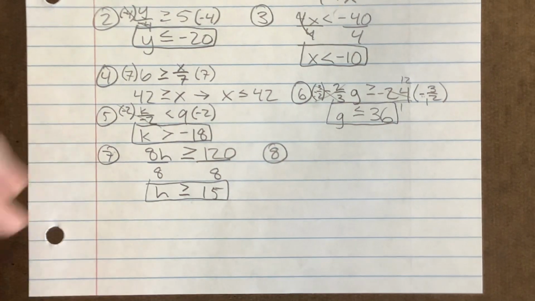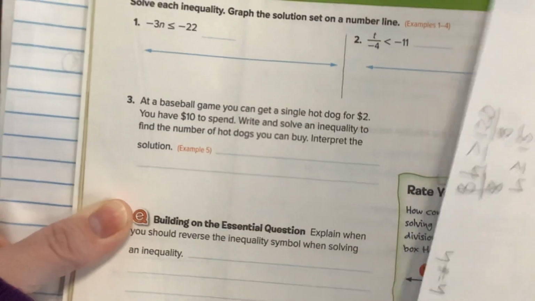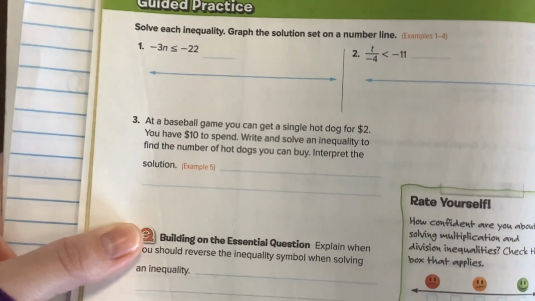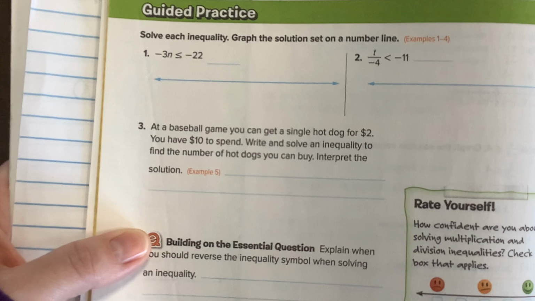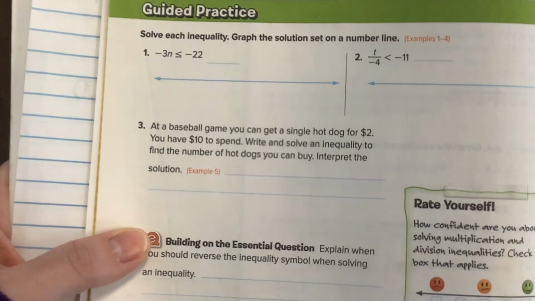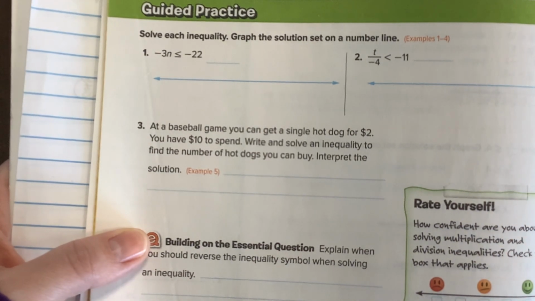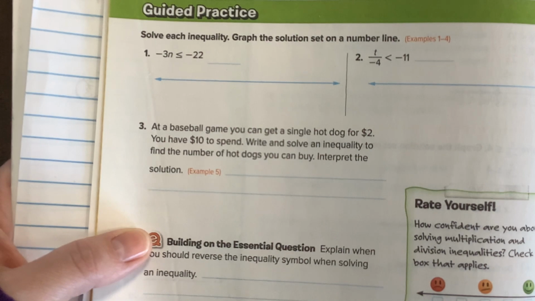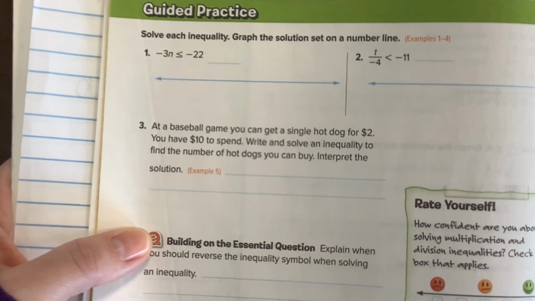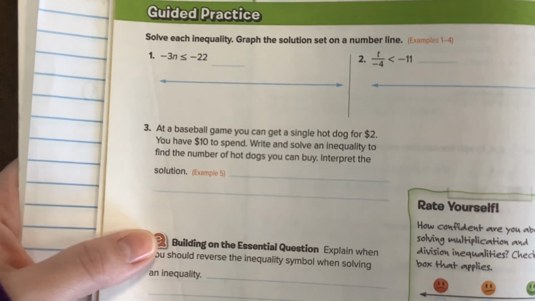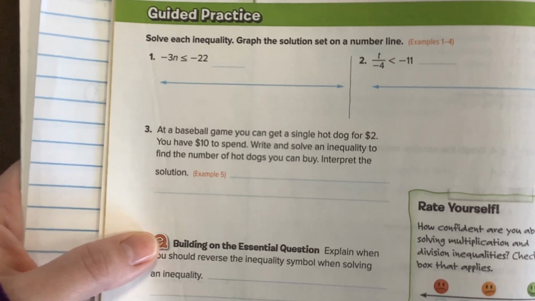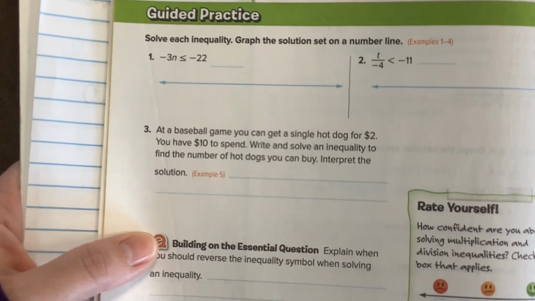All right, last one. Okay, at a baseball game, you can get a single hot dog for $2. You know, this is the important stuff at baseball games, right? You have $10 to spend. Write and solve an inequality to find the number of hot dogs you can buy and interpret the solution.